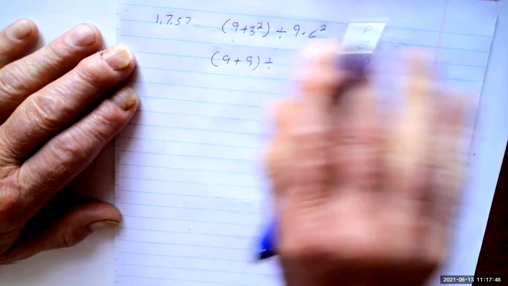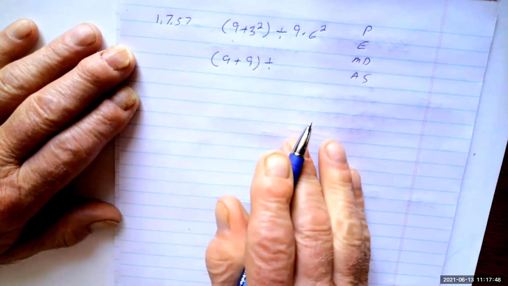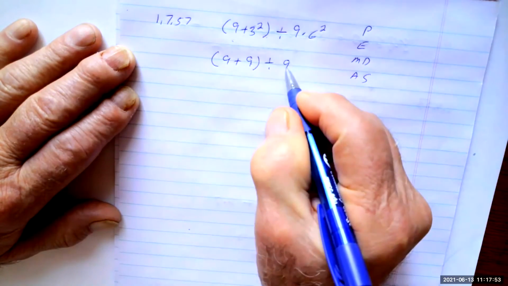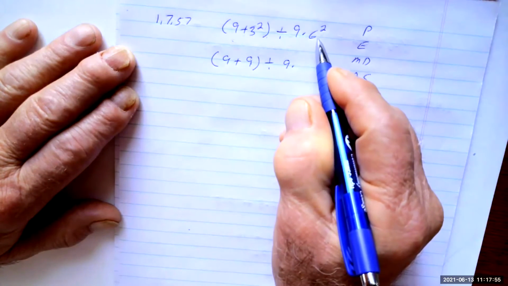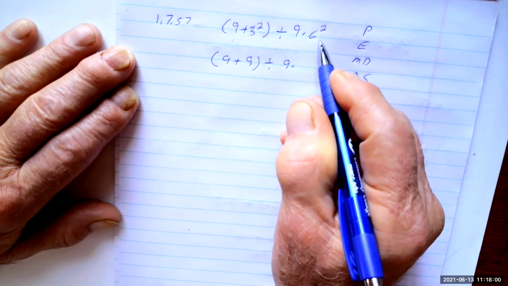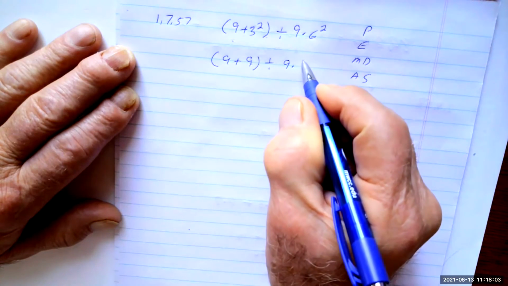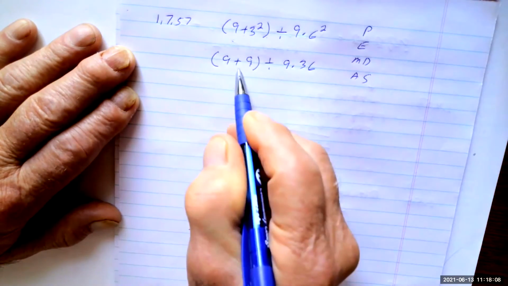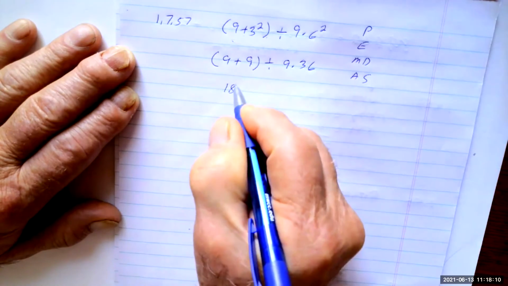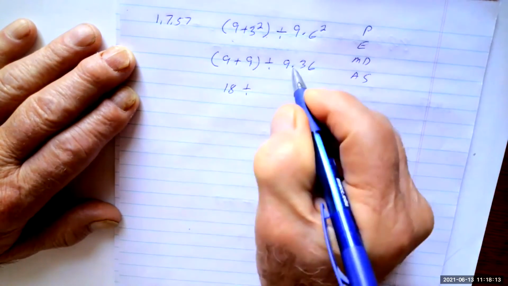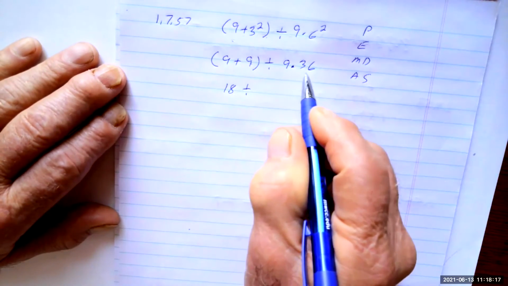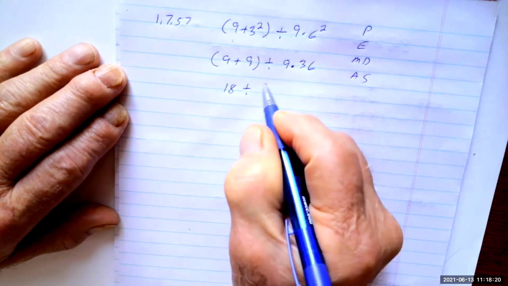Since the far right is separated from the left, we can go over here and square before we multiply. So it's 9 times 6 squared, which is not 6 times 2, that would be 12. It's 6 times 6. You repeat the 6. So 6 times 6 is 36. Now we're going to come back. We still have a parenthesis here, so we're going to add and get 18 divided by 9 times 36. Let me put that down.